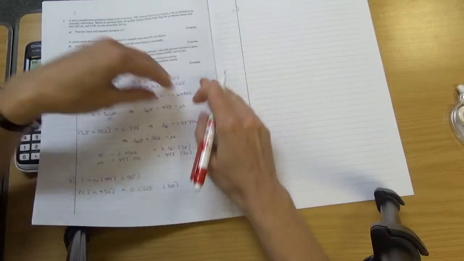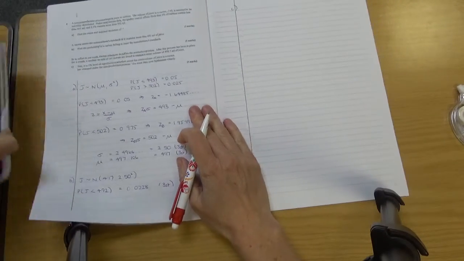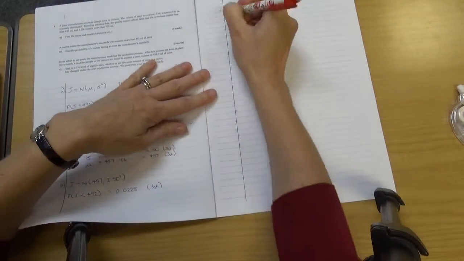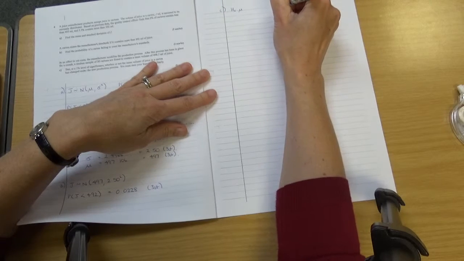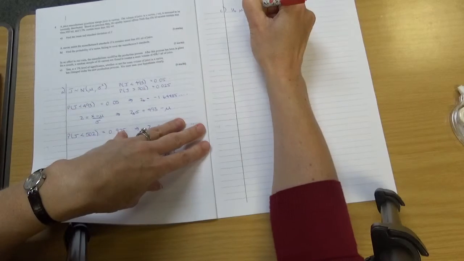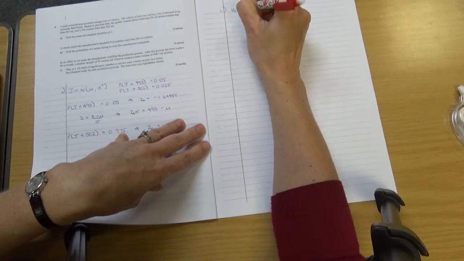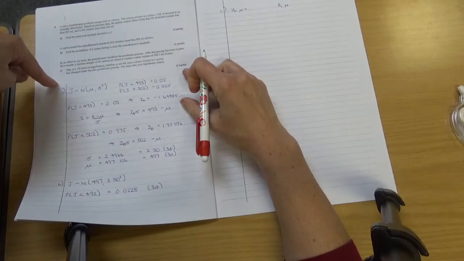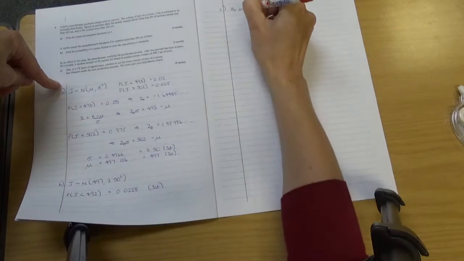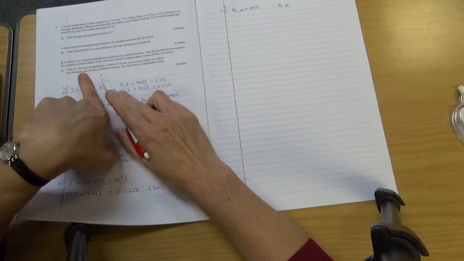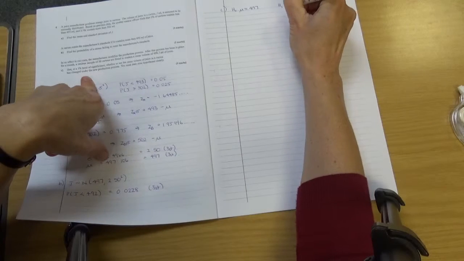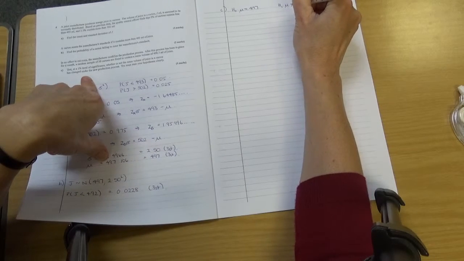Part C is then going to be a hypothesis test. So this is a normal hypothesis test. So we're comparing the means. And our original assumption is that actually the mean is what we said it was, of 497. And they want to know if it's changed so that it's no longer equal to 497.